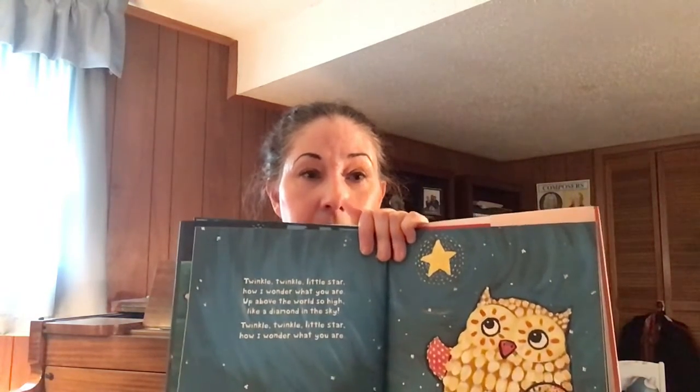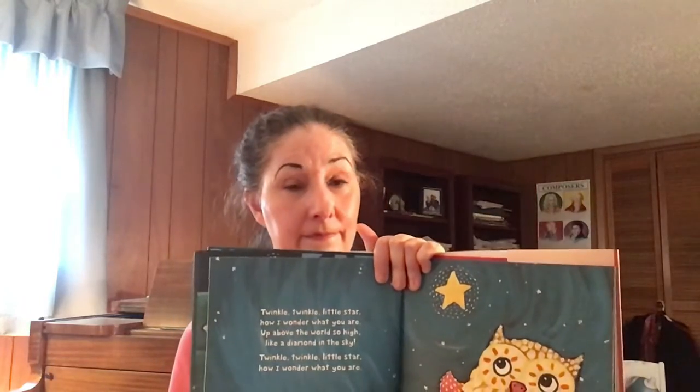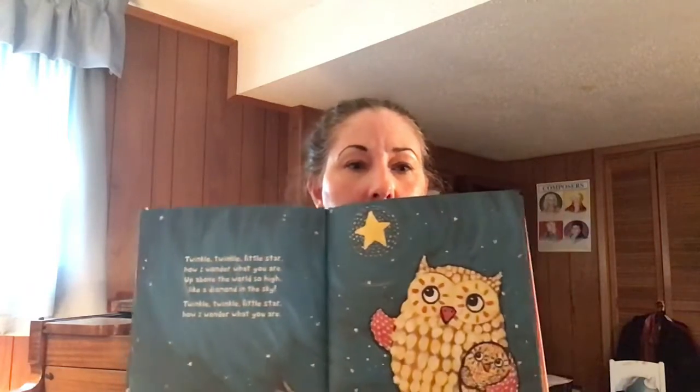We have not just one owl, we have two. We have an owl and an owlet. So we have a parent and a baby. Let's see if we have parents and babies in this book. Let's see how many or what kinds of parents and babies we might find in this book.